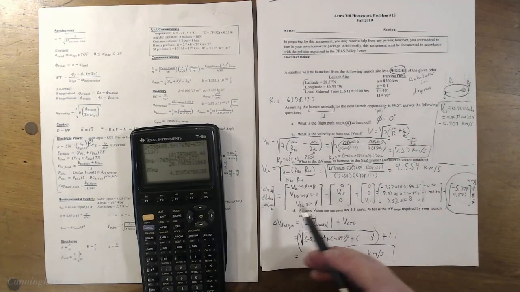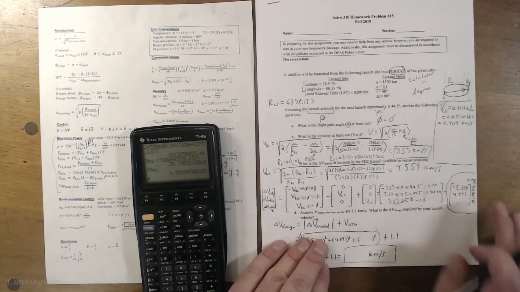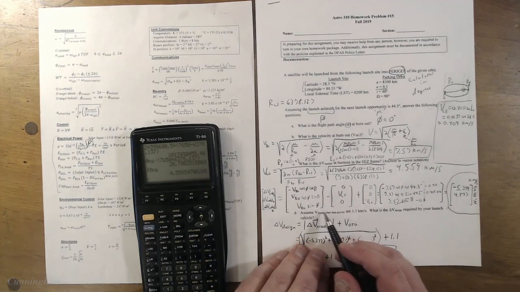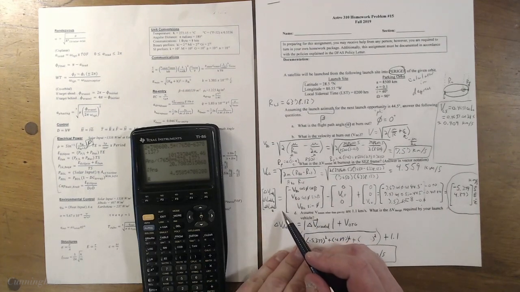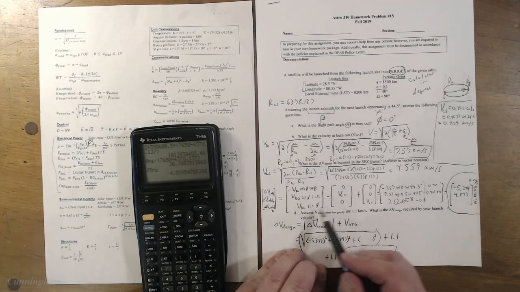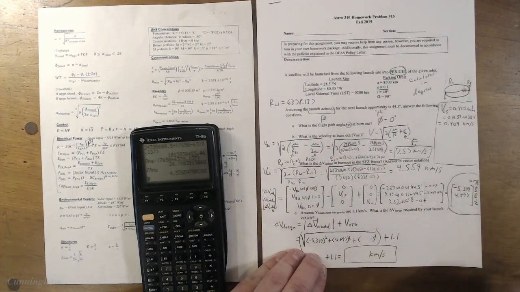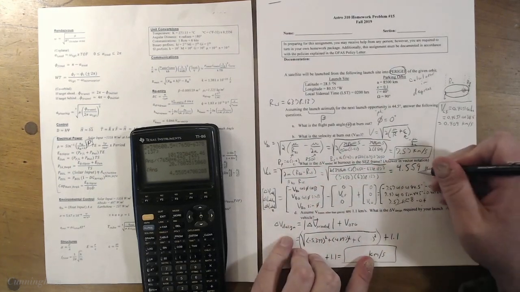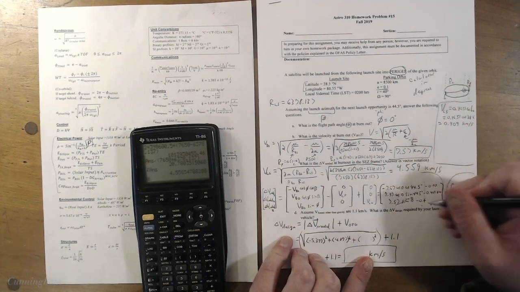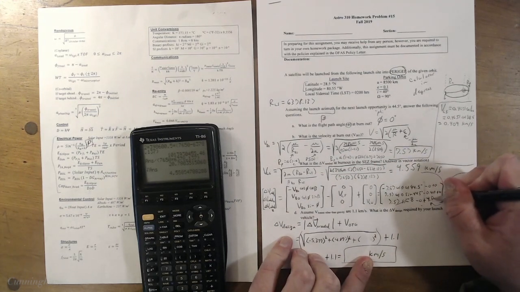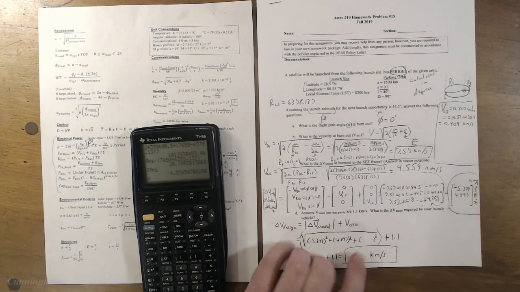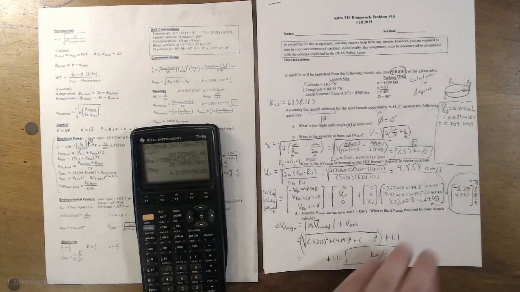So everything else is good except for the velocity delta V needed in the Z direction, in the Z hat direction. So that's down here. So this will get plugged in right here, 4.559 kilometers per second.